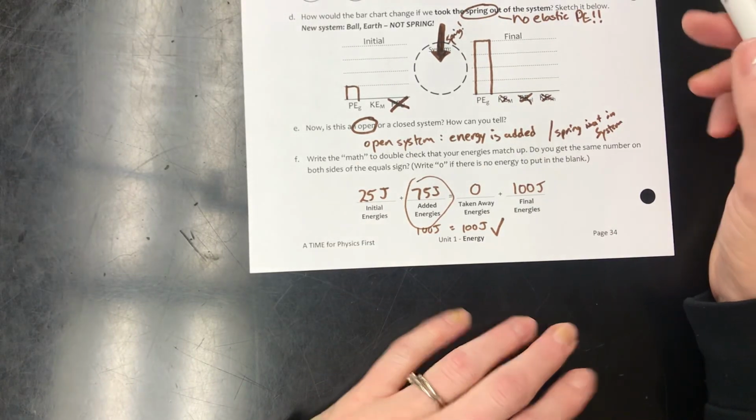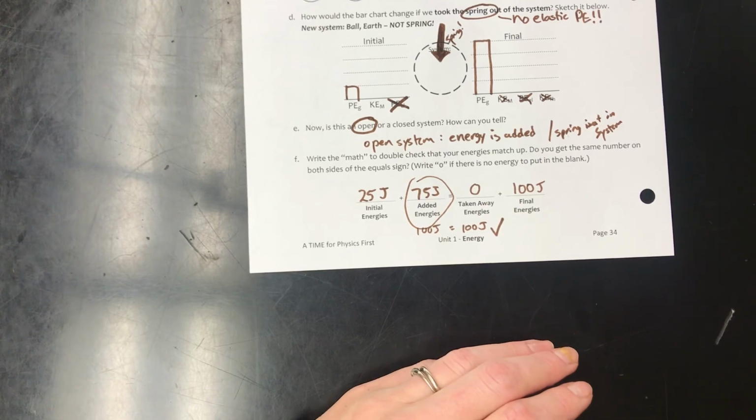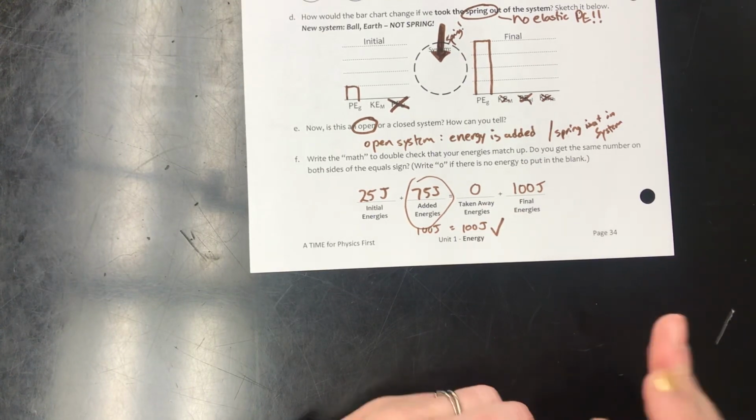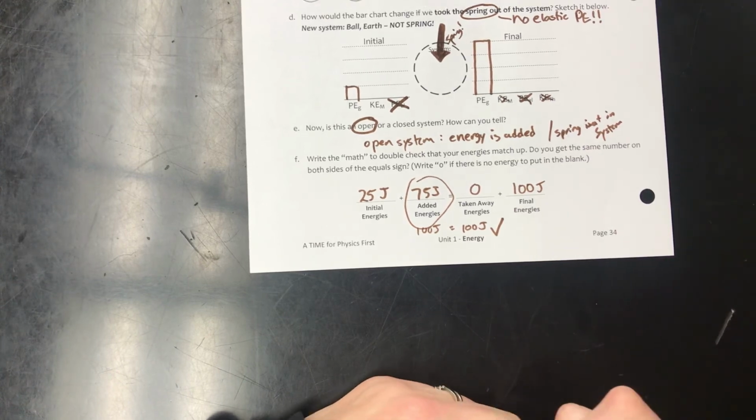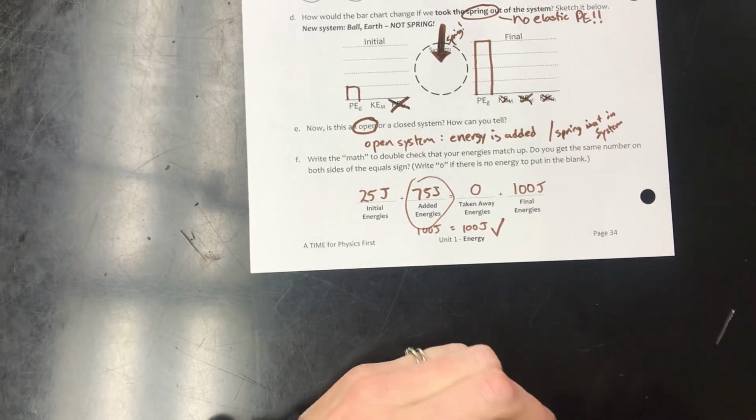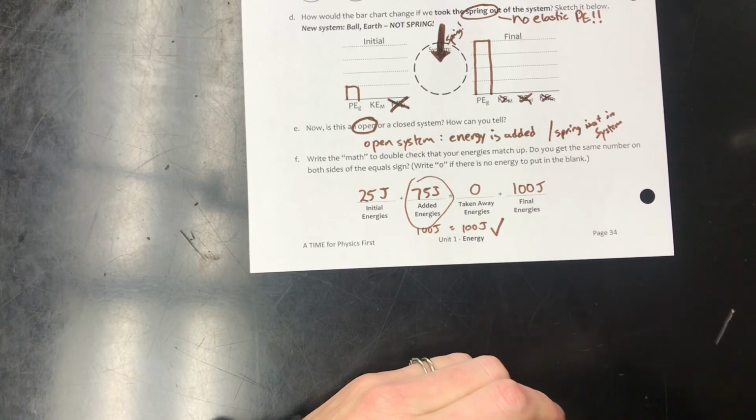Okay. Now, there's several more examples here in this worksheet for you to work through, and you should do that. And then there's another page afterward. So go practice, ask questions if you need help, and I'll see you later.